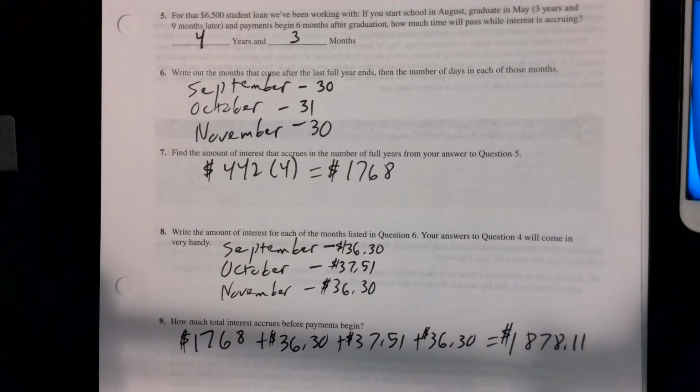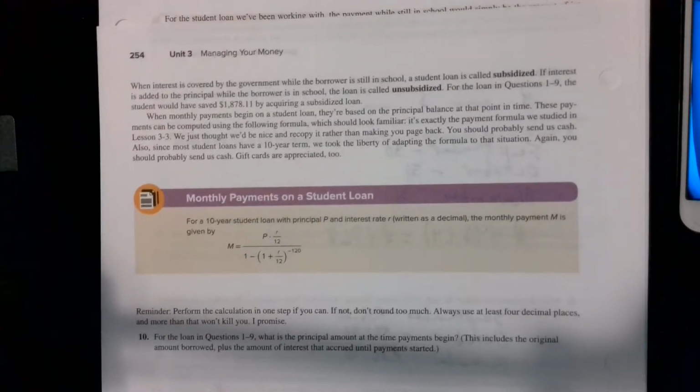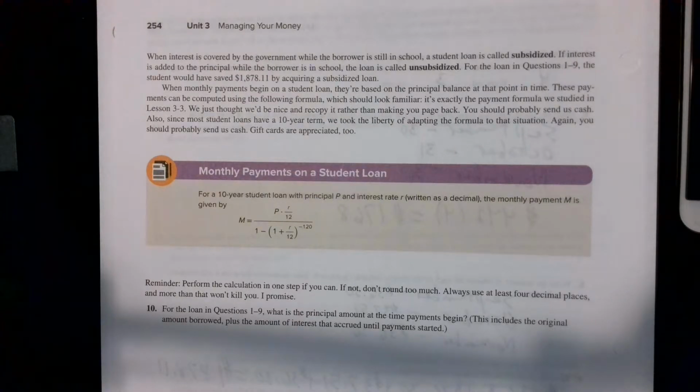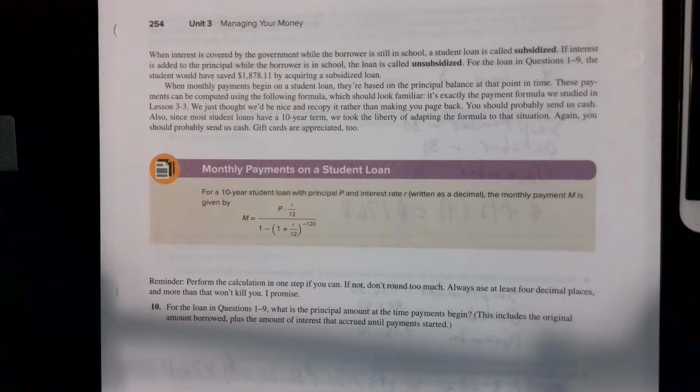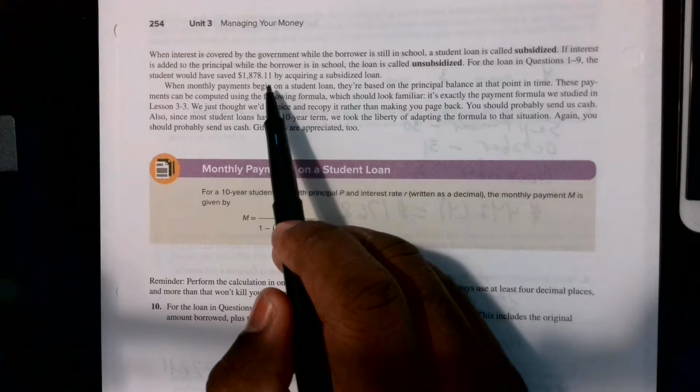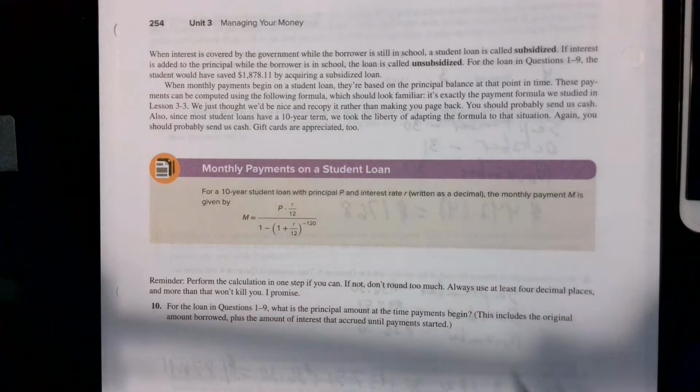Okay, now we move on to the next page so we could go to problem 10. Now, on this page here, we start off, when interest is covered by the government while the borrower is still in school, a student loan is called subsidized. If interest is added to the principal while the borrower is in school, the loan is called unsubsidized. For the loan in questions 1 through 9, the student would have saved $1,878.11 by acquiring a subsidized loan.